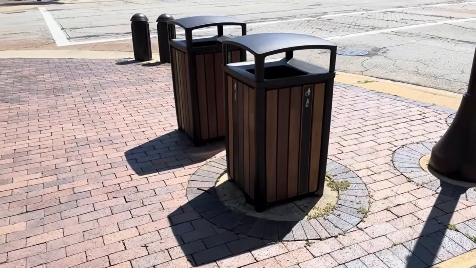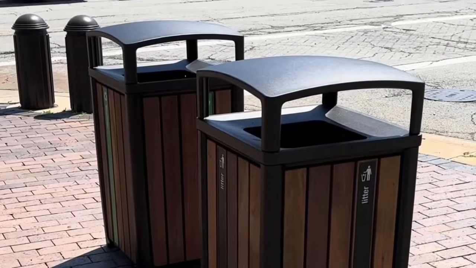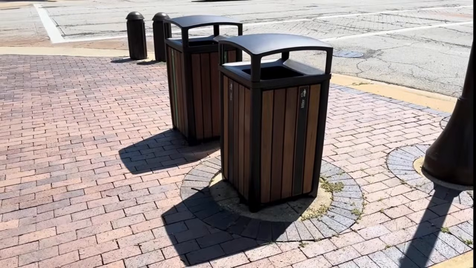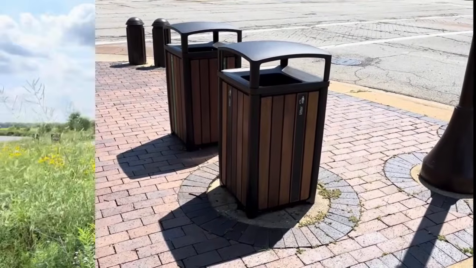Looking at these two garbage cans, we can actually see two monocular cues. Interposition: I know the one on the right is closer because it's partially blocking the one in the back. And also light and shadow. Because the shadow's on the left, I know the light source is coming from above and to the right.